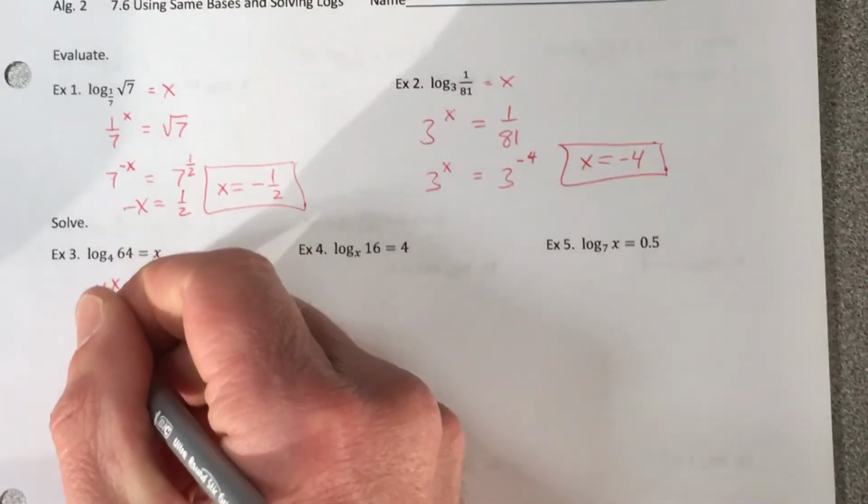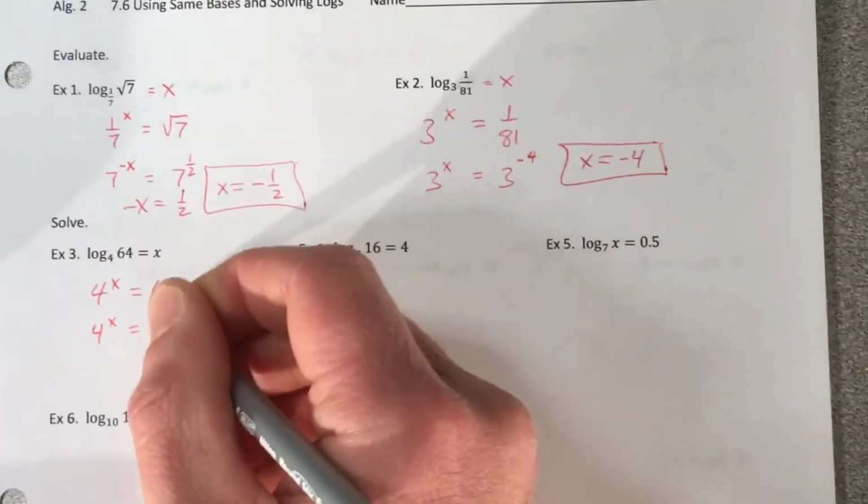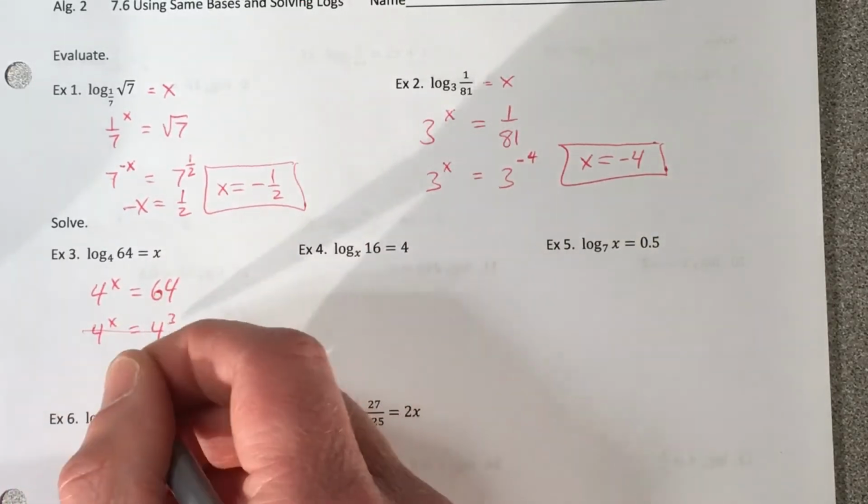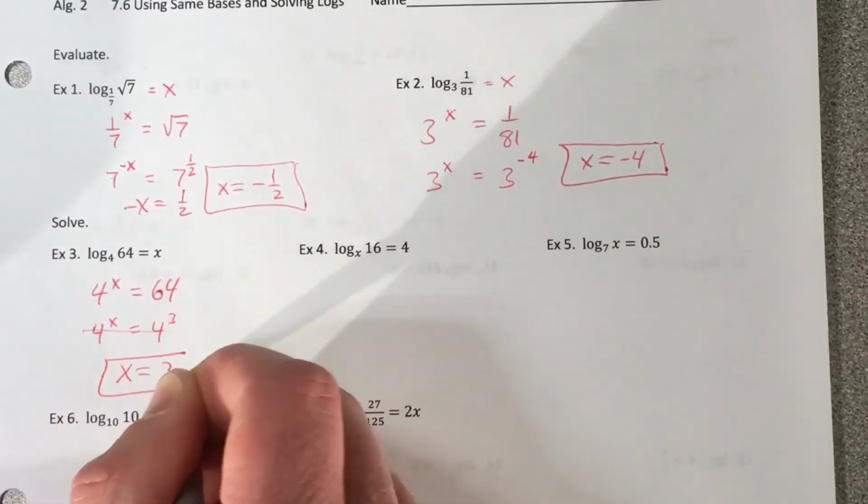So that's what I'm going to do. I'm going to keep the 4 over here. Rewrite 64 as 4 to the 3rd power. And just like that, before we know it, we got an answer.